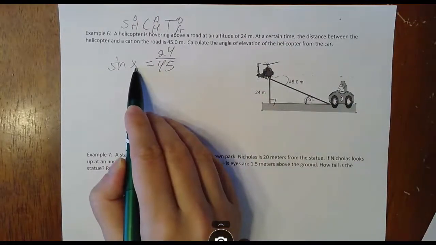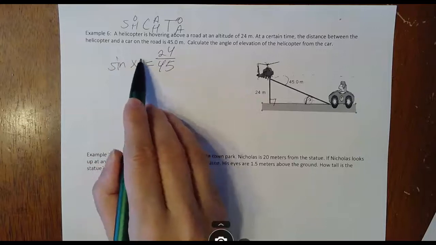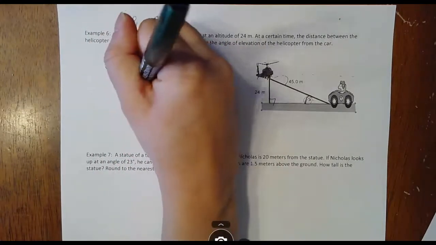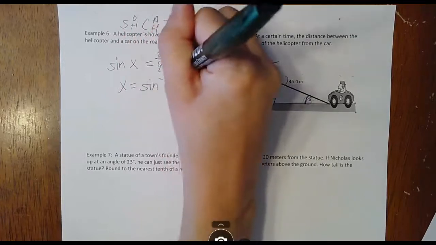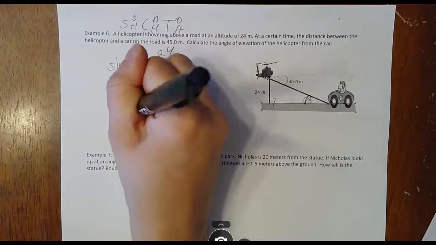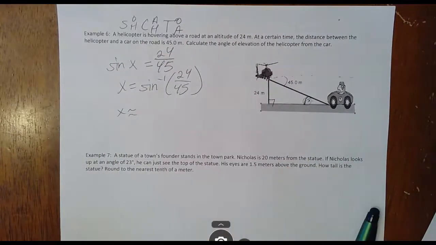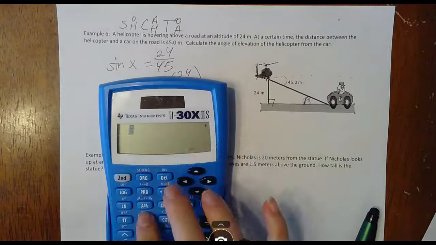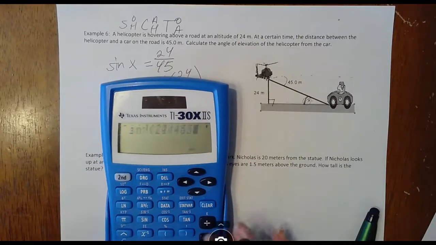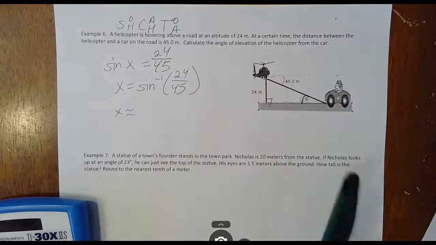And if I want to solve for that angle, I'm going to do the inverse sine, so that undoes the sine here. So x equals the inverse sine of 24 over 45. And I'm going to type that in my calculator. So I'm going to do the inverse sine of 24 over 45 and close my parentheses. And it's about 32.2 degrees.